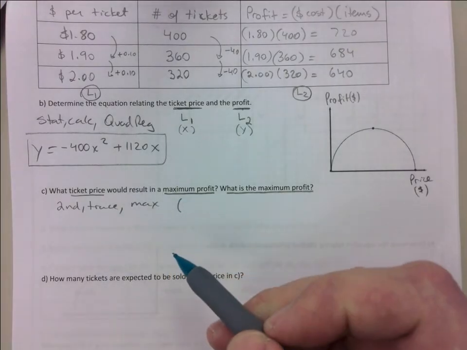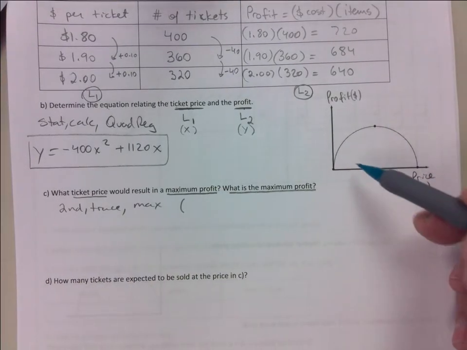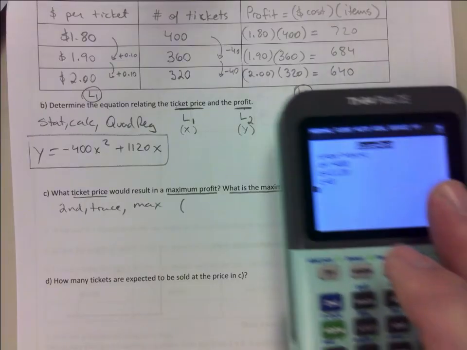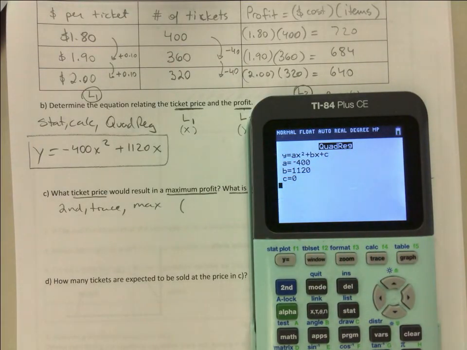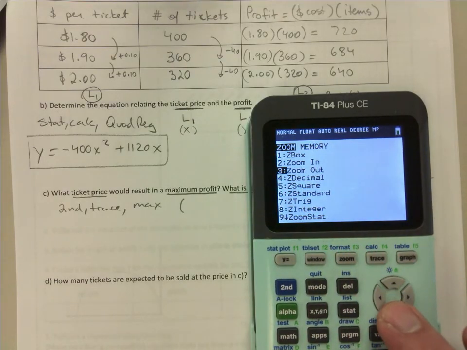By the way, if your parabola is pointing up, you're in trouble, like you're saying that profits go up indefinitely. There is a limit to how much you can charge, right? Your challenge right now is to find the window. That's the biggest problem you're going to have. I'm going to go zoom stat, and it's not going to be a very good window. I'm telling you that already.